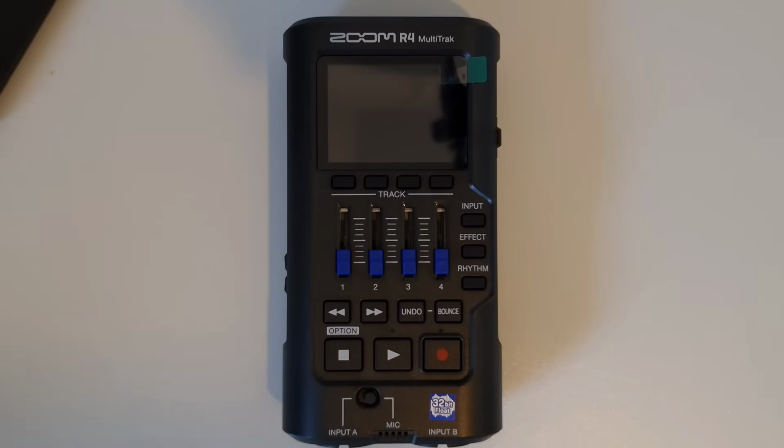How to supply power to the R4. The R4 can be powered by either batteries or via the USB port. The R4 takes 4 AA batteries to power the unit. To install the batteries, remove the cover on the back of the unit. Ensure that you install the 4 AA batteries correctly, then reattach the back cover.